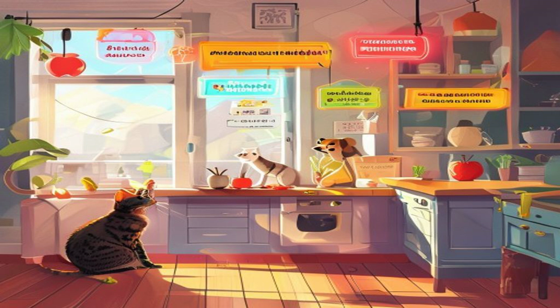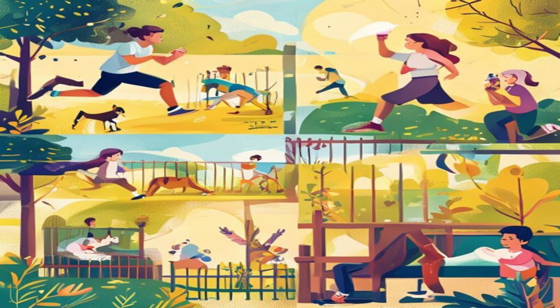Now, let's meet verbs. Verbs are action words. They tell us what someone or something is doing. For example, run, eat, sleep, jump, and talk are verbs. Without verbs, nothing happens. Let me give you some real examples.